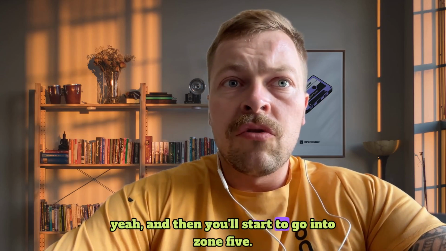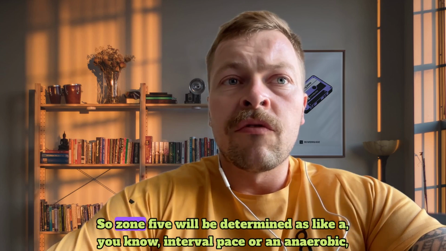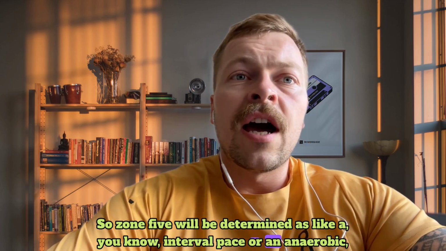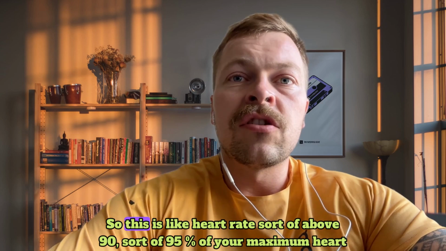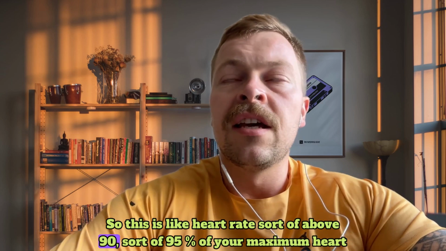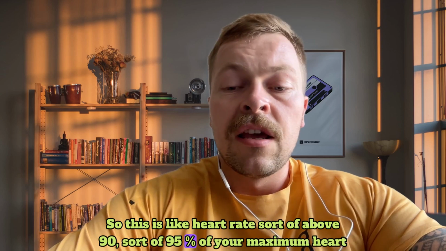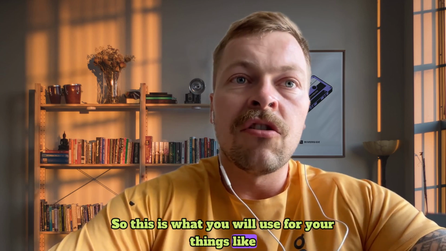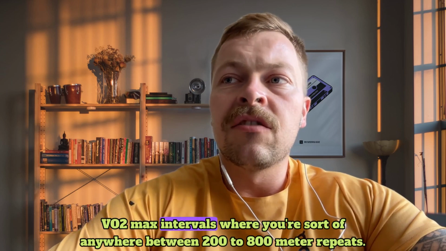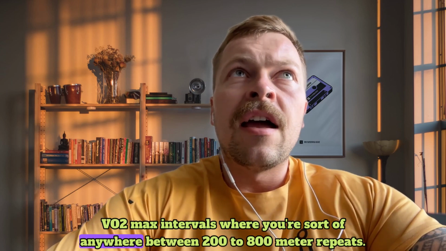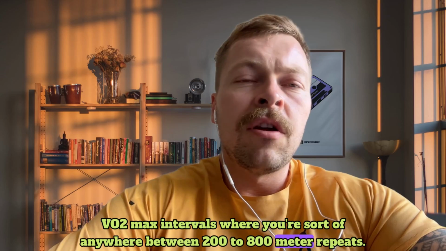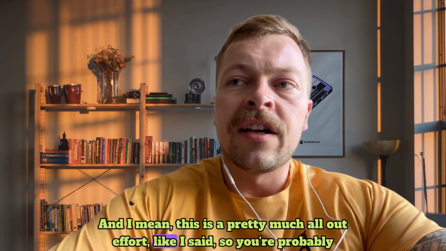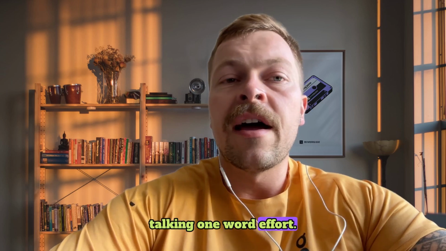And then you'll start to go into zone 5. Zone 5 is determined as an interval pace, or an anaerobic, all-out burst. This is heart rate above 90, about 95% of your maximum heart rate. This is what you will use for things like your VO2 max intervals, where you're doing anywhere between 200 to 800 meter repeats. And this is pretty much an all-out effort, so you're probably talking 1 word efforts.